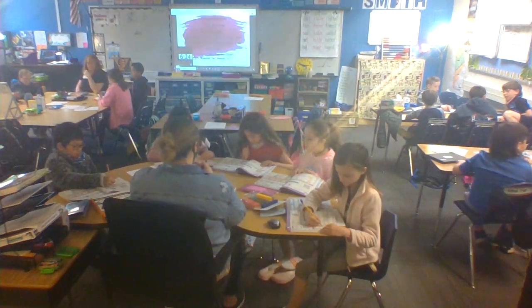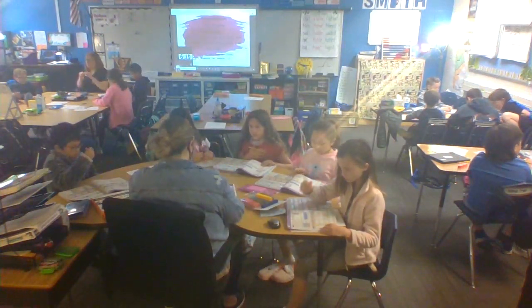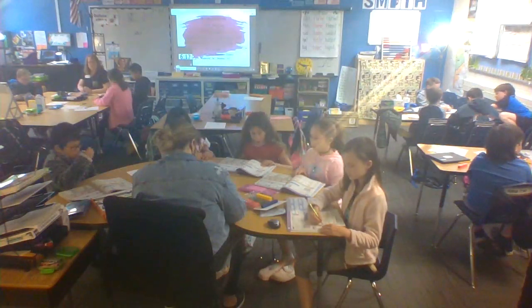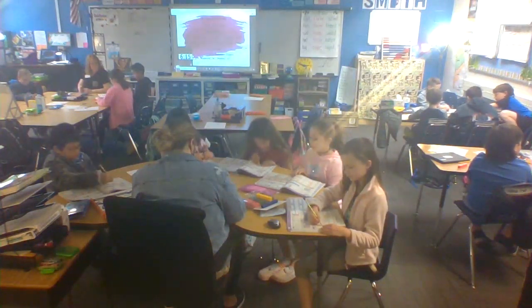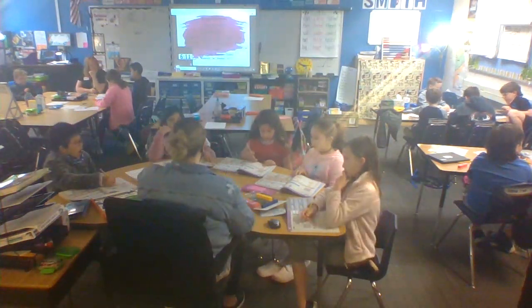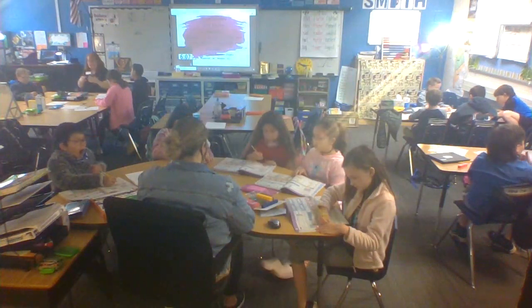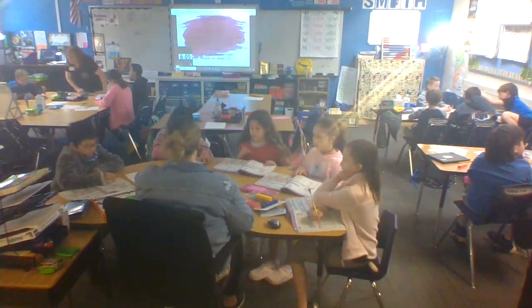So what fraction is that showing? Remember, the denominator is going to be all of our squares. Okay, let's count all of them together. 1, 2, 3, 4, 5, 6. What part of our fraction does that represent? Numerator or the denominator? Denominator, okay. Let me give y'all a little hint.